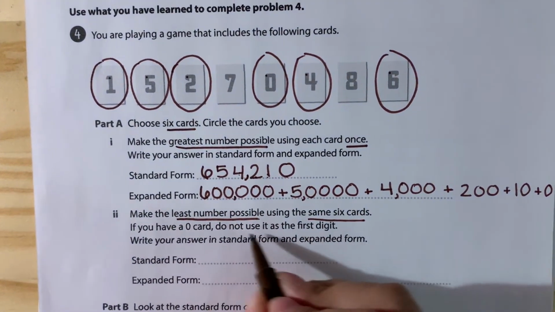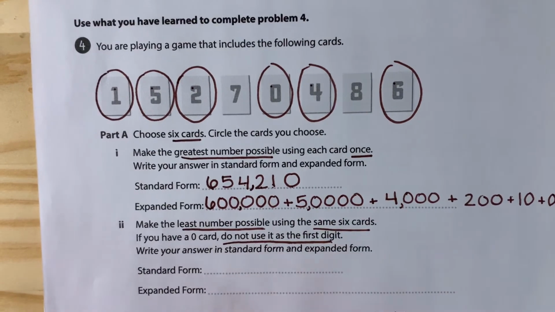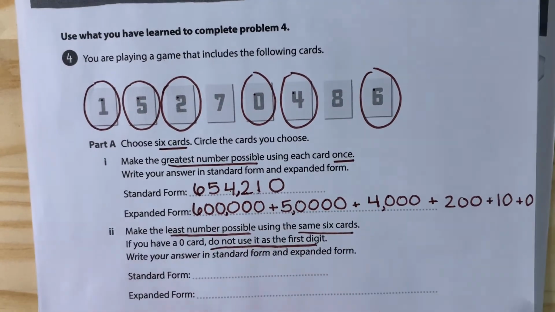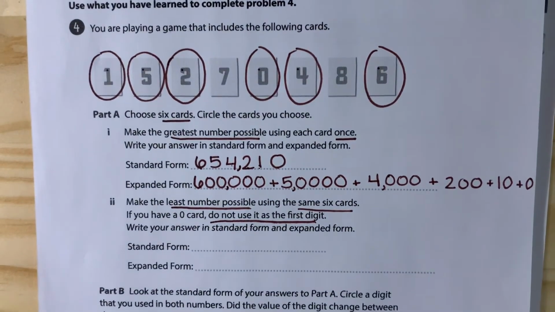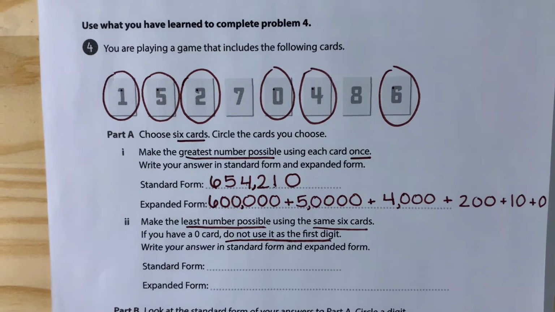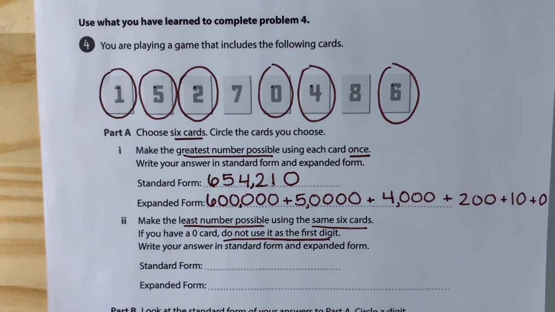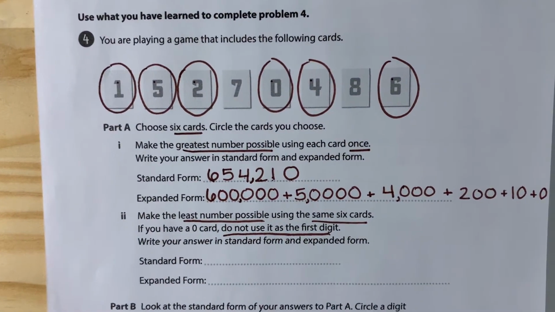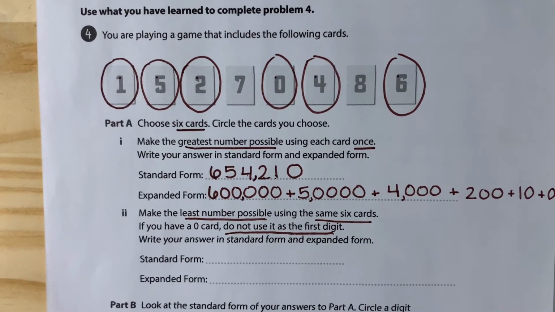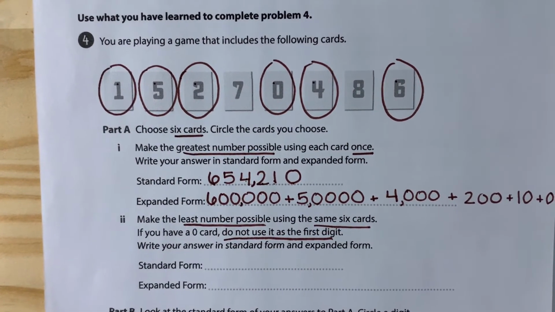a 0, we cannot use it as the first digit. So our first digit cannot be 0, so it gets a little trickier here. But you need to start with the lowest number and then work your way up. So pause and then make your attempt, and then we will go over it together. So now that you're back, let's get started.